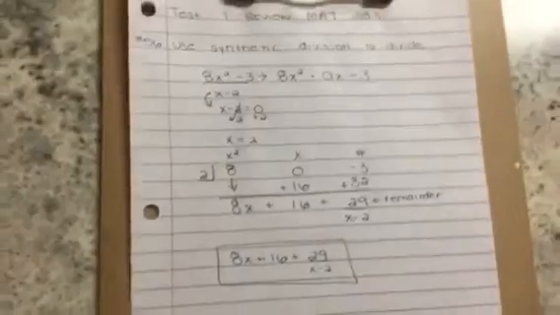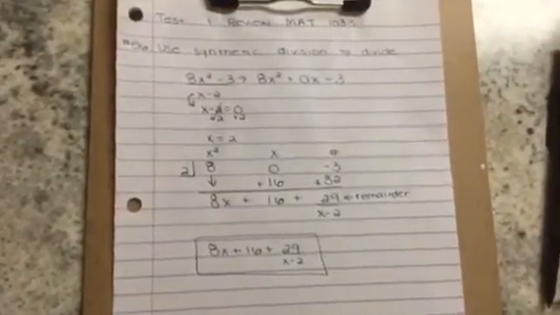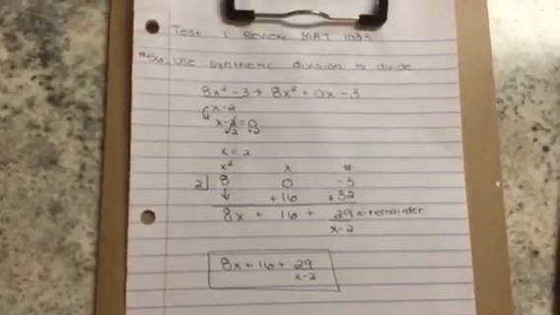And that is number 56, test 1 review, MAT 1033, intermediate algebra.